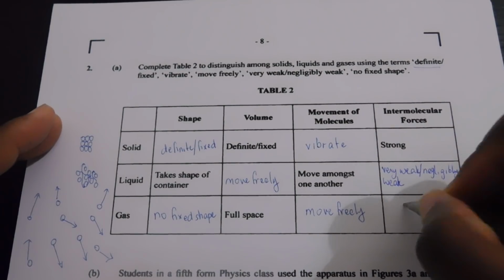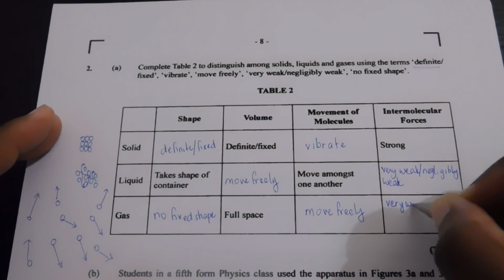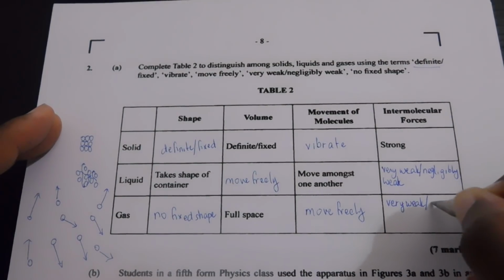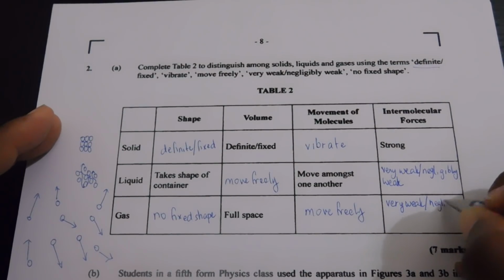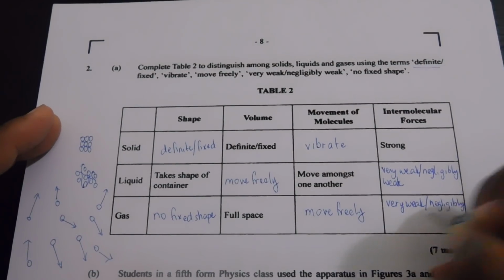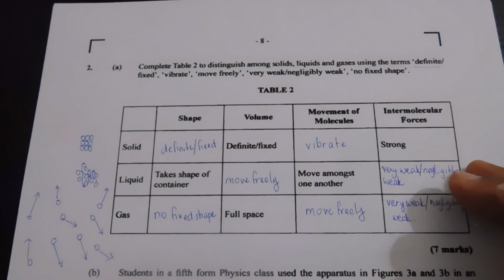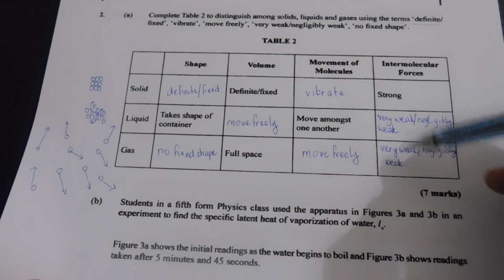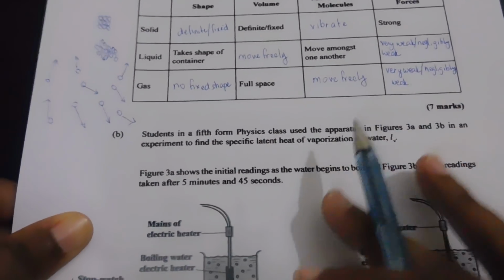And I'll put the same thing down here, because in gases we're dealing with Van der Waals forces. Okay, so that's that for the top, and that was 7 marks. So 1, 2, 3, 4, 5, 6, 7. So you get all 7 correct, and you get 7 marks, and that's my answer for that.